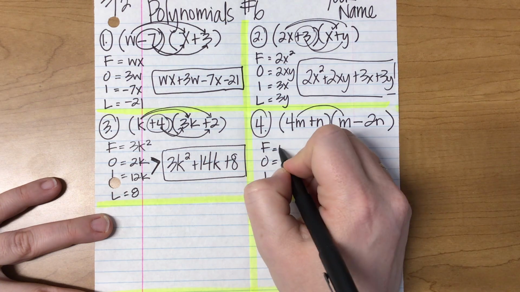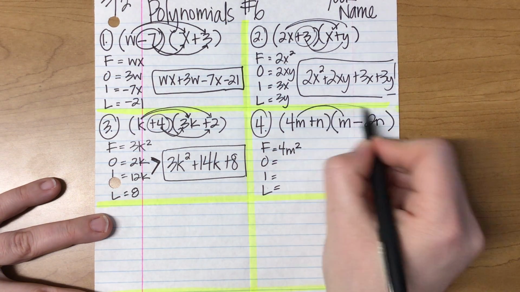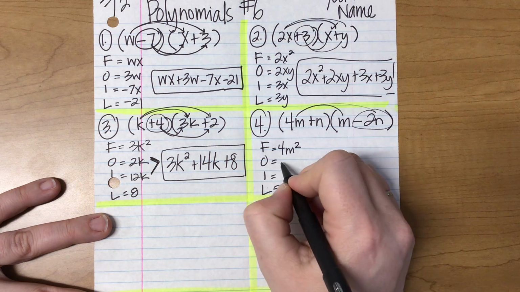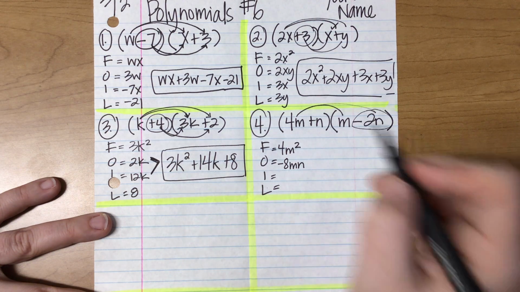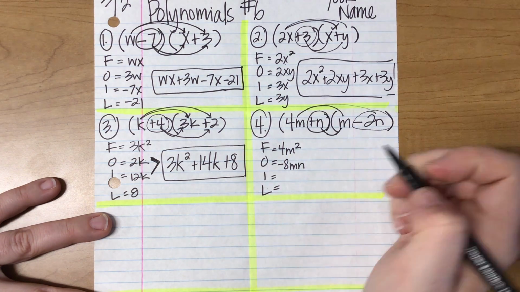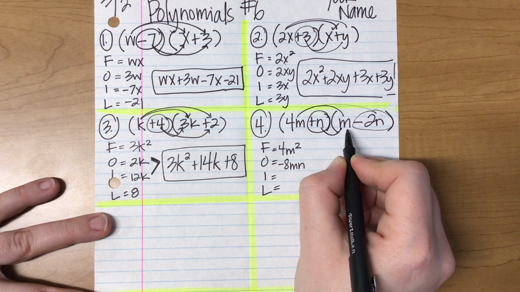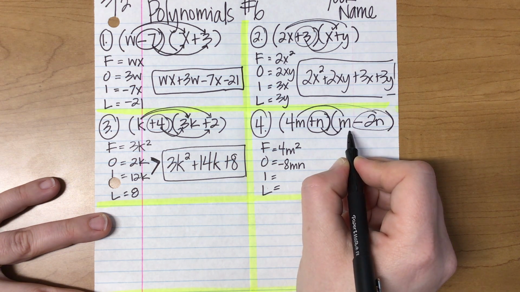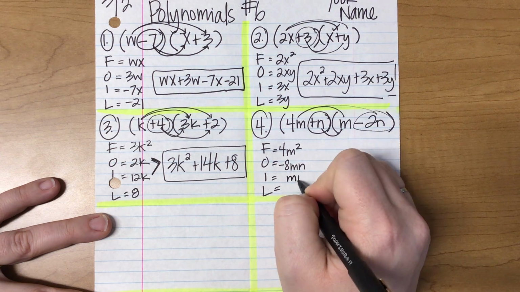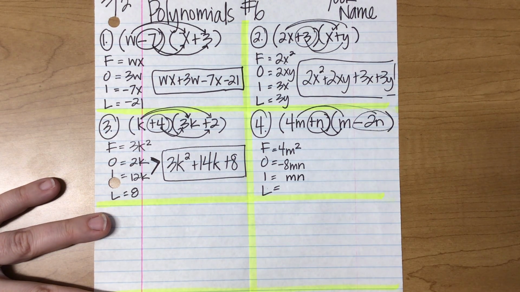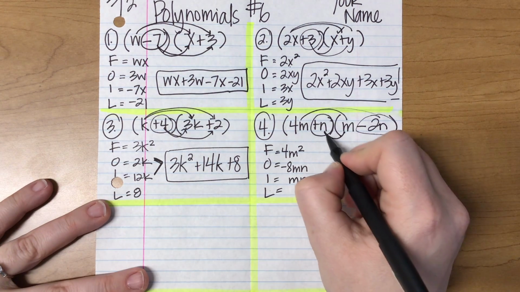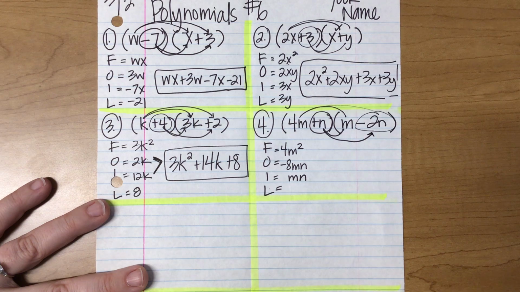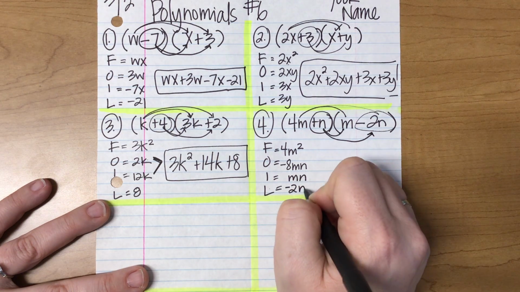4m times m is 4m squared. 4m times negative 2n is negative 8mn. n times m, you could put nm. However, we want it alphabetical, mn, so that I can have my brain alert and be like, oh, look there, I have like terms. And then n times negative 2n is negative 2n squared.